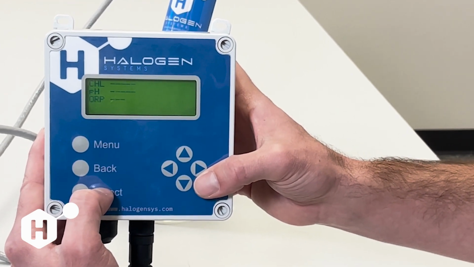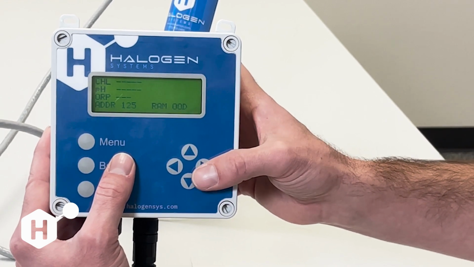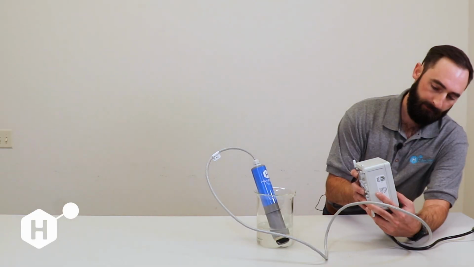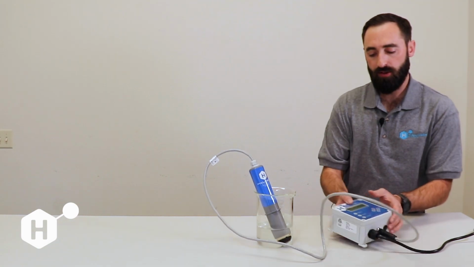We'll go through the startup sequence, and then the sensor is going to start operating normally. And if you had those errors before, those errors should be gone now. So that is restore calibrations to factory defaults.